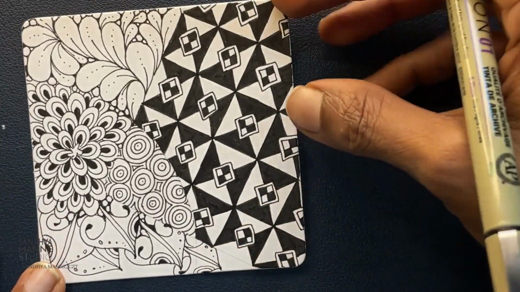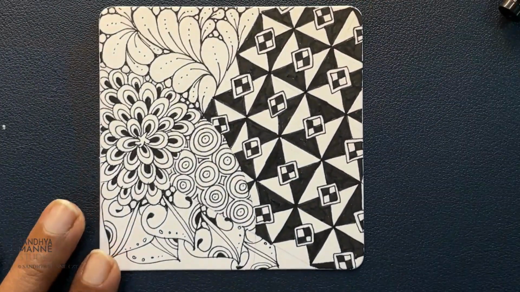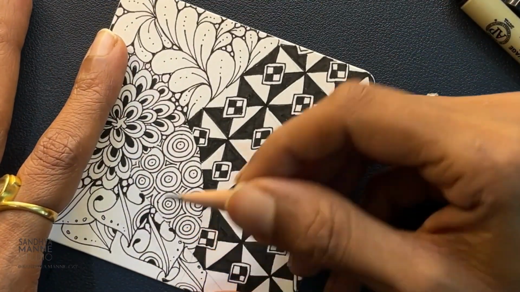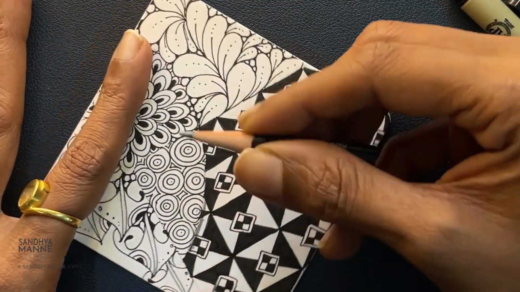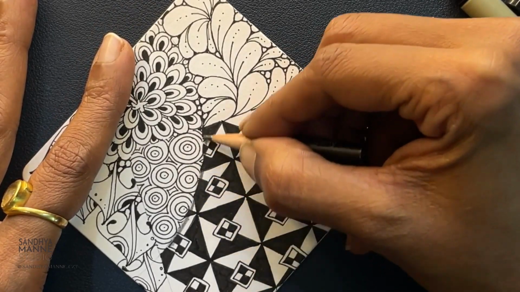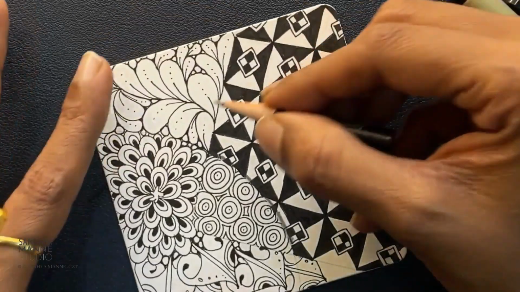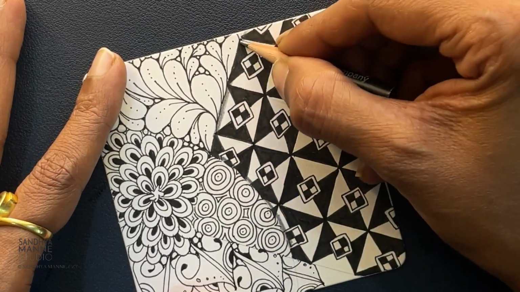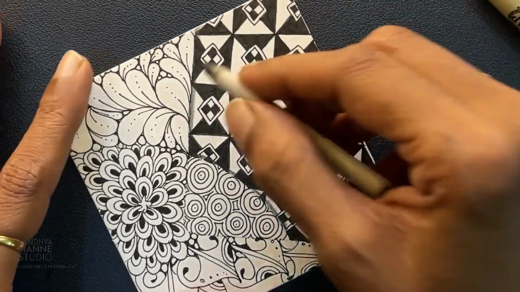Okay, so there it is, all done. Now let's get to shading. So I'm going to add my pencil right here, right around Cells, and along this line here. I'm going to blend this out.